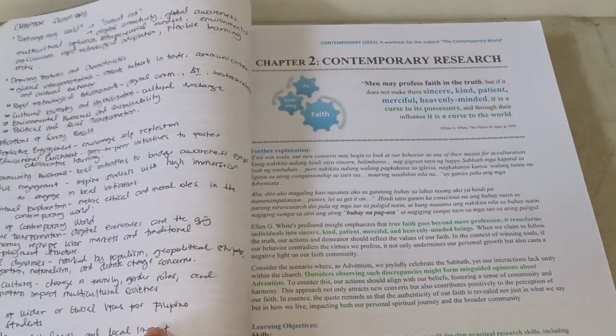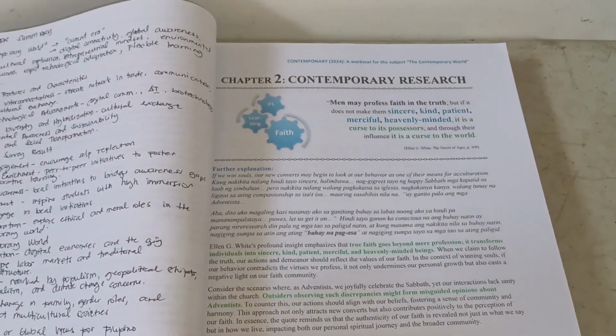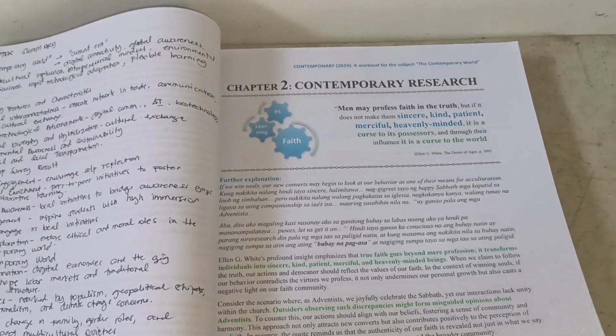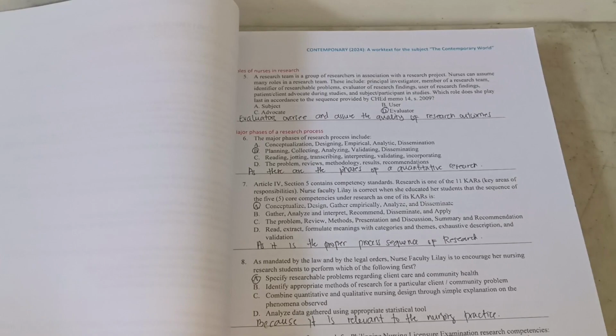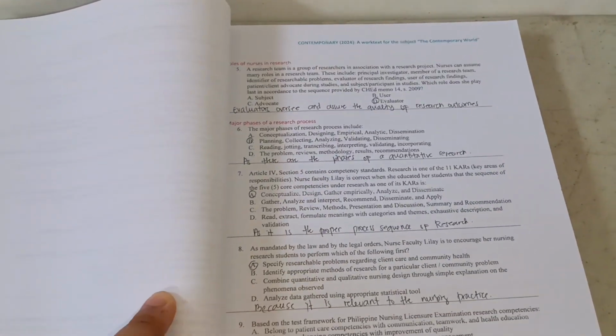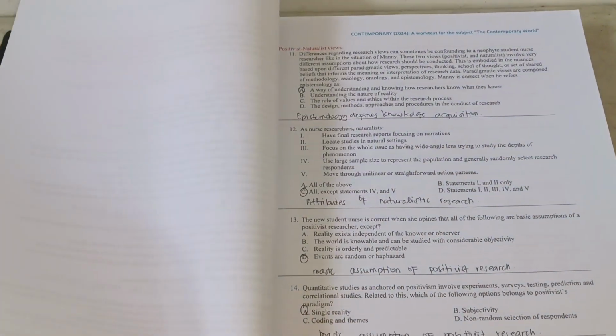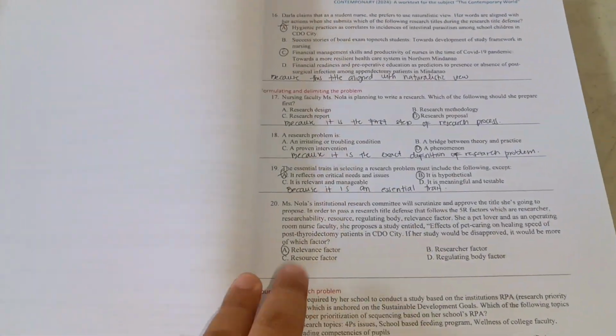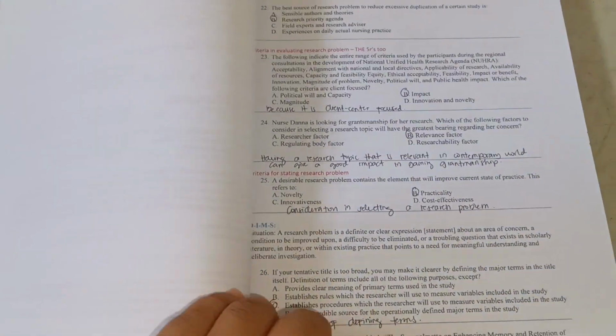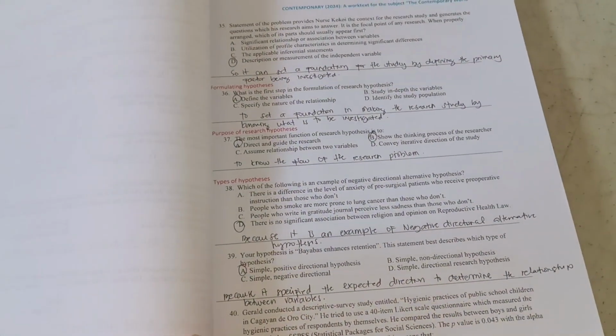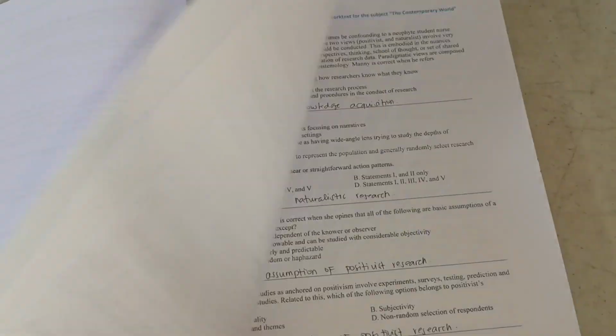Now, for Chapter 2, this is contemporary research, and everything in here is about tests or examinations about research and the contemporary world. I have not placed any notes, but I have placed rationales for each answer that I made in each question.